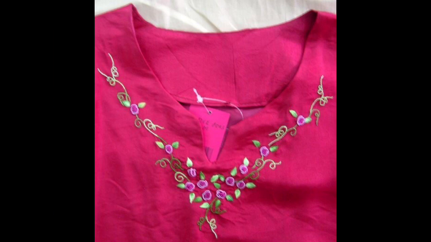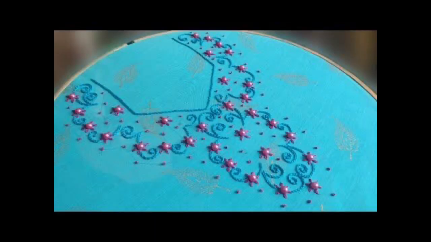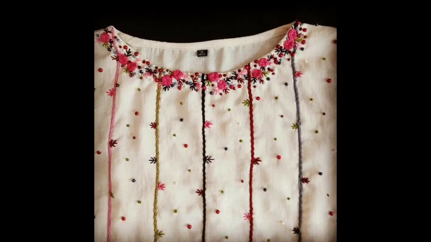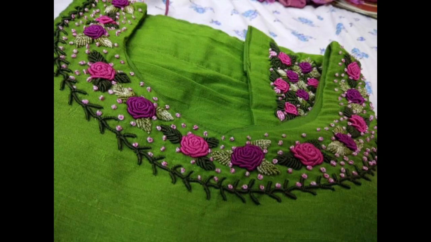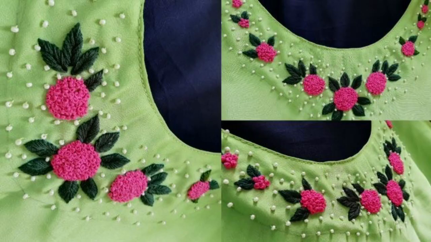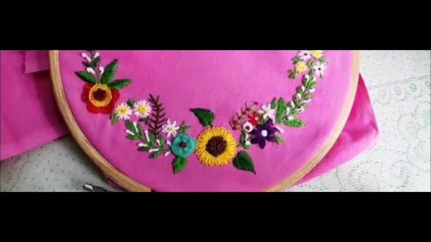And you can make these very beautiful embroidery patterns onto your peplum dresses, onto the necklines of your gowns, onto the necklines of your shirts, sweatshirts, kurtis, frocks, and many more creative hand knitted warm woolen shirts, sweaters, cardigans, ponchos as well. So I hope all of these ideas are very creative and unique.